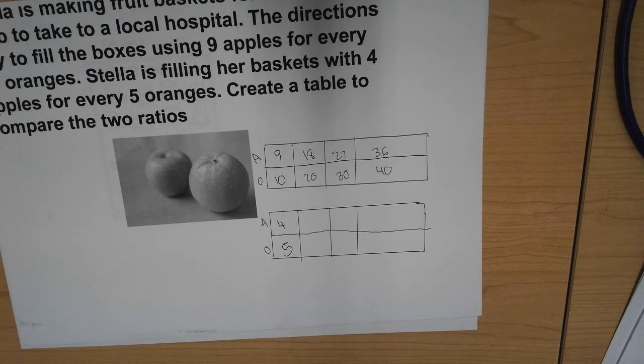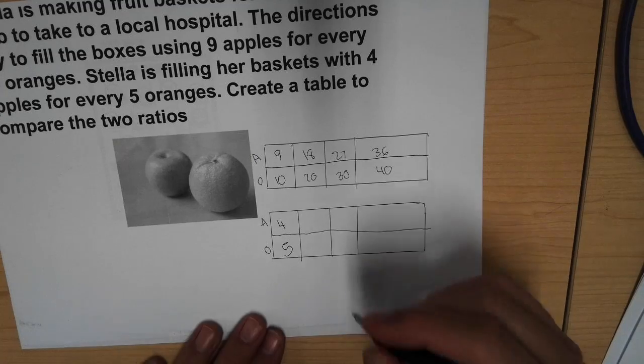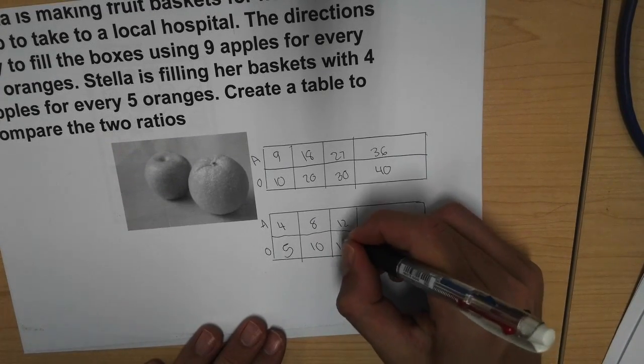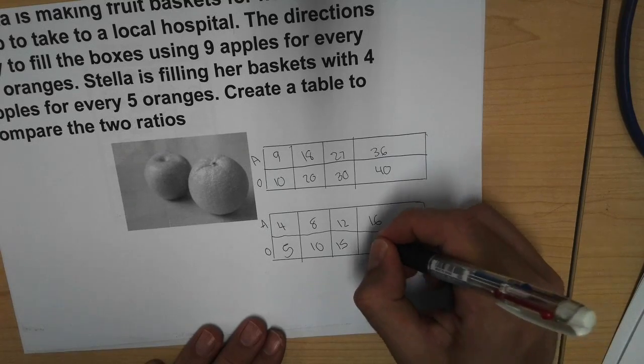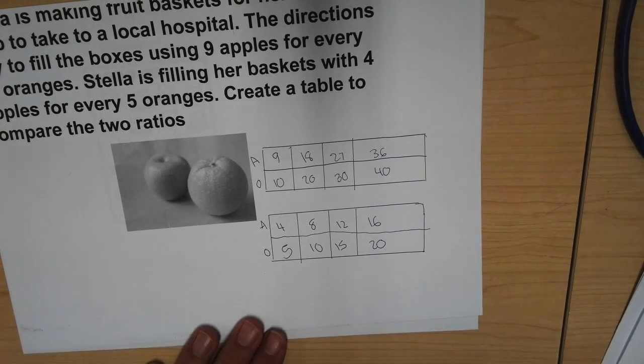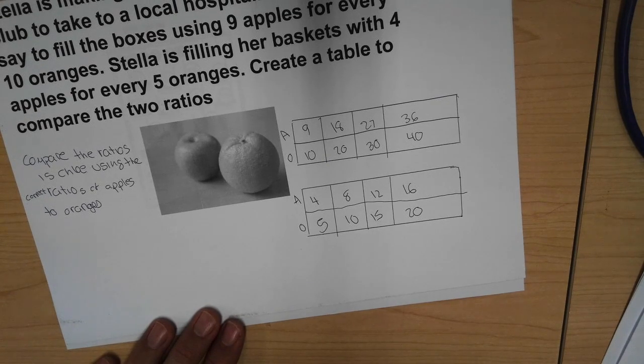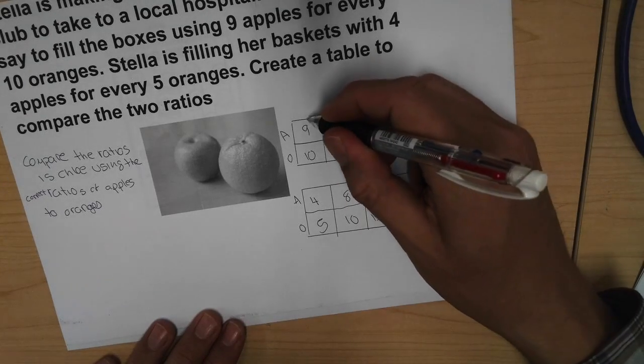So for your second table, hopefully you came up with something like this. Now, I'm going to go ahead and create equivalent ratios. And there we go. So now if we look at our 2 tables, just like the other question, we want to circle where our denominator is the same.